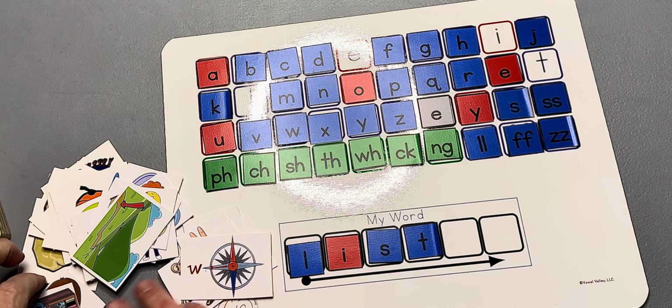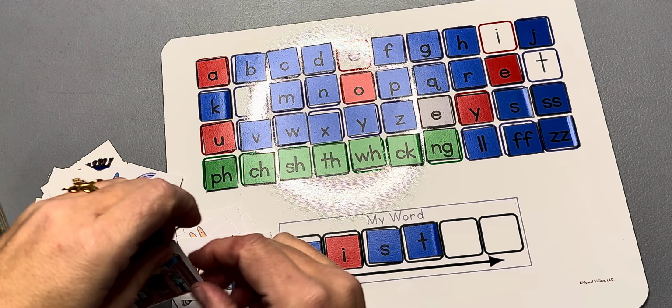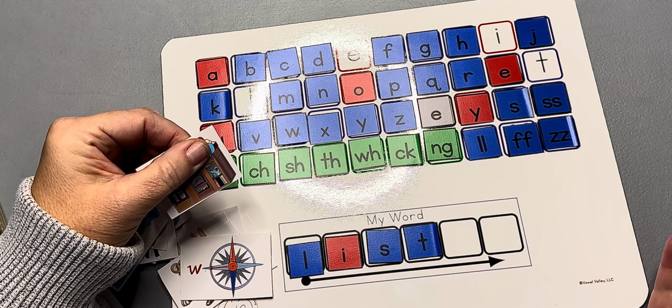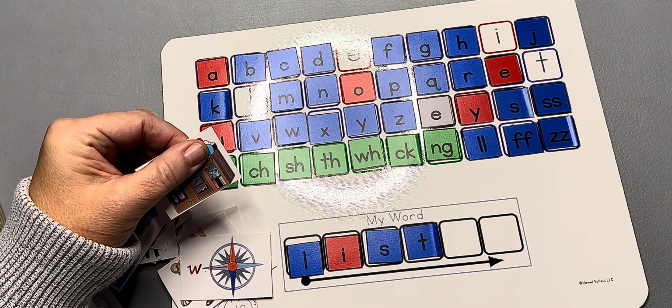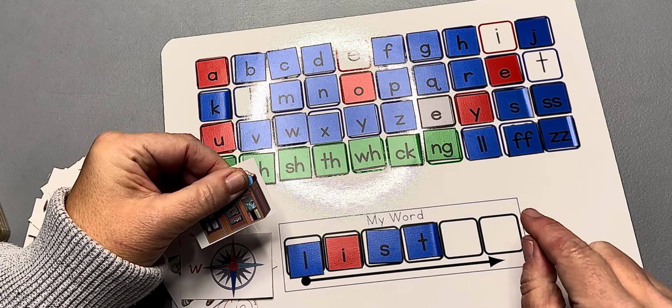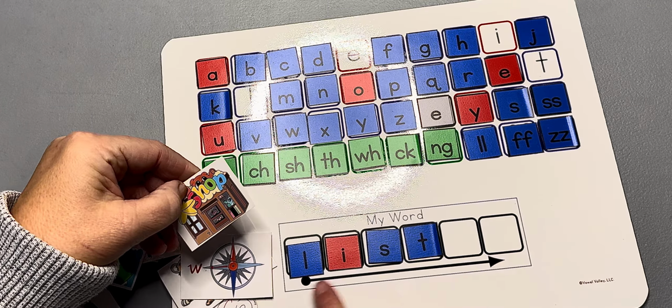So you just want to cover it up. There's another one I found here, shop. And that could just remind mom or dad, okay, this is a shop. You can see there's things for sale, but you'd cover that up so they're not just staring at it and then mapping it.